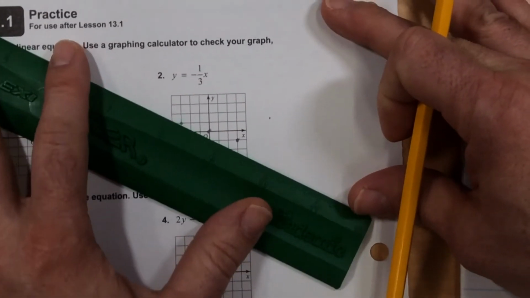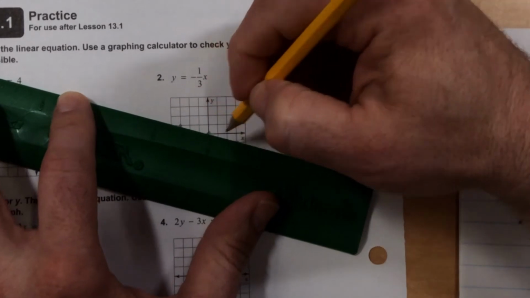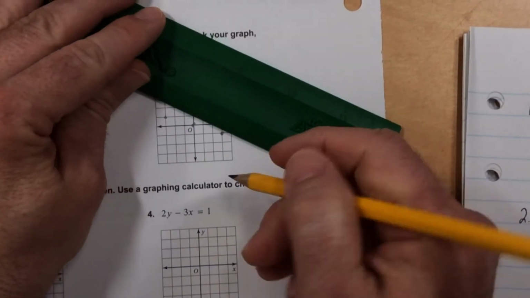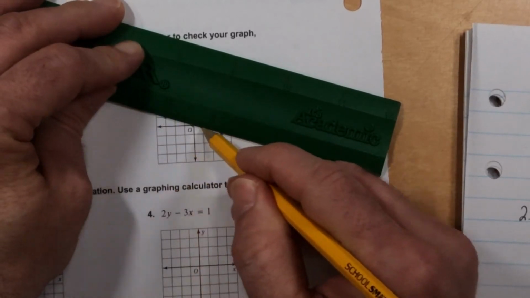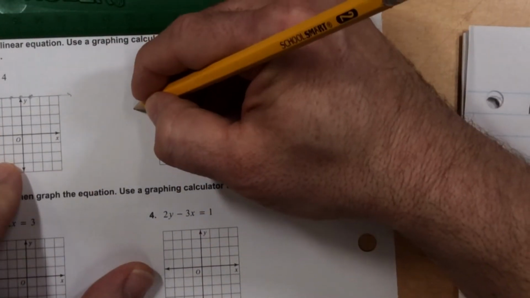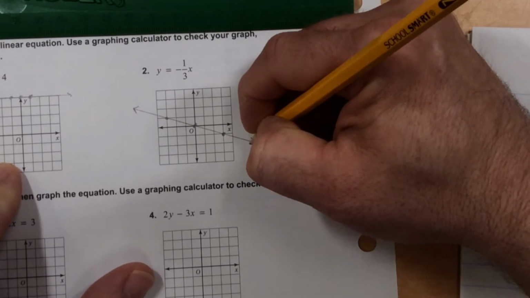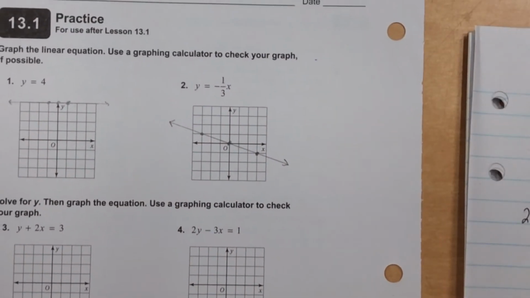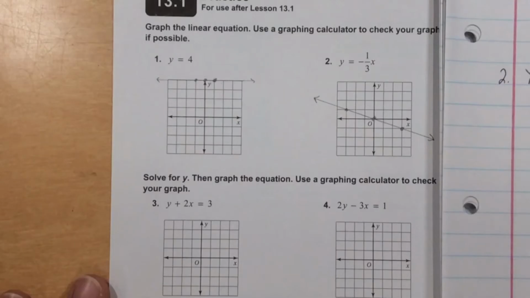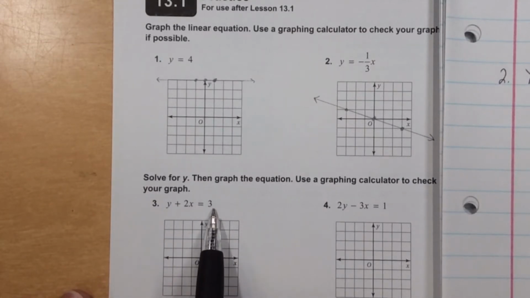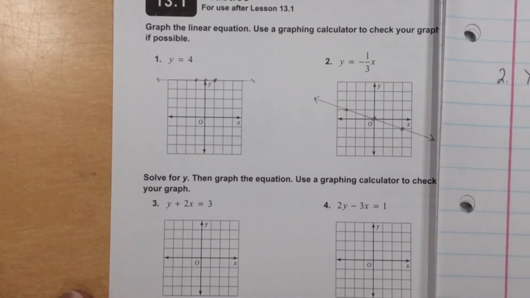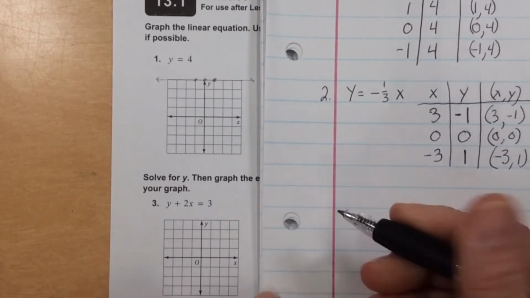And we'll use a straight edge to do this. We don't just freehand it in there. And there is the graph, the line on our graph for number 2. Number 3 is a little different because it says solve for y. If you notice, our equation is not solved for y, like 1 and 2 were done for us. So let's start with solving for y.